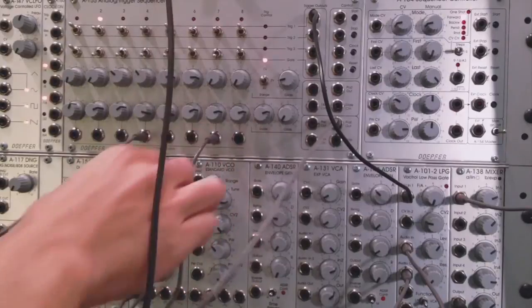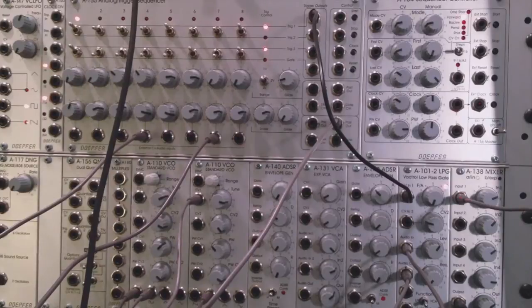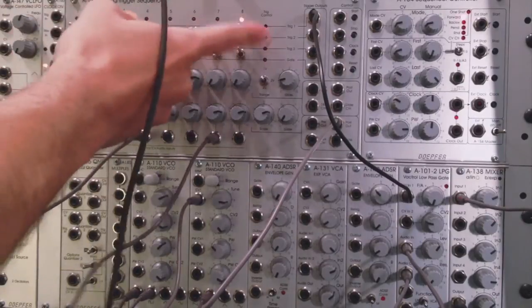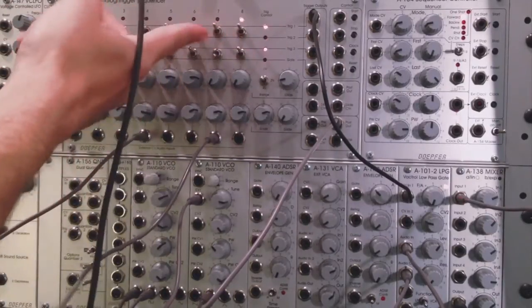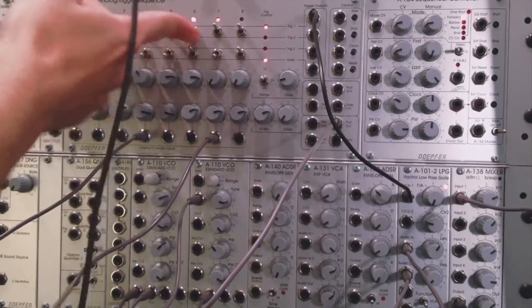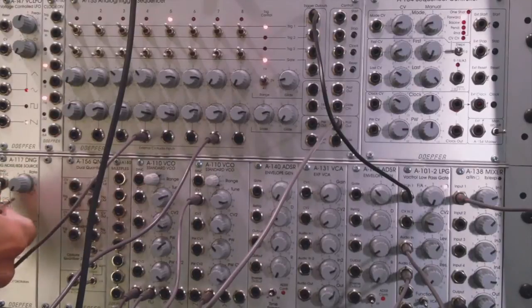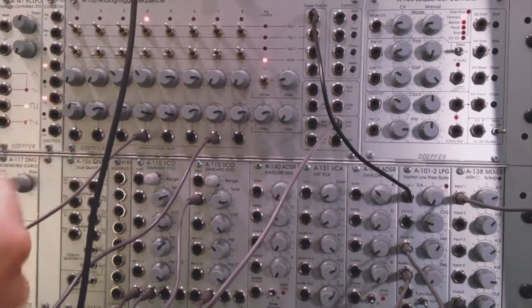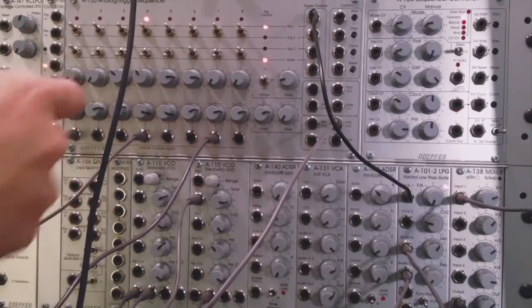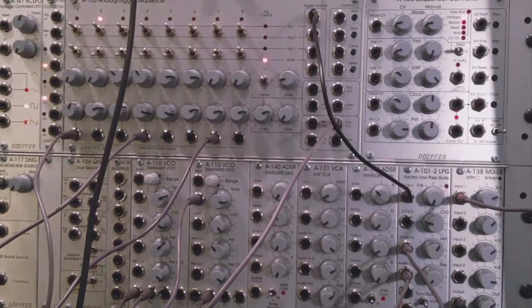Let me change the octave of this. There we go. And let me actually do something about my triggers here, because I just want to hear what I have so far. Okay, I like that. Now I'm going to take some of my digital random noise over here as well on my A117. I'm going to patch that into step 1. Okay, so we're off to a good start so far.